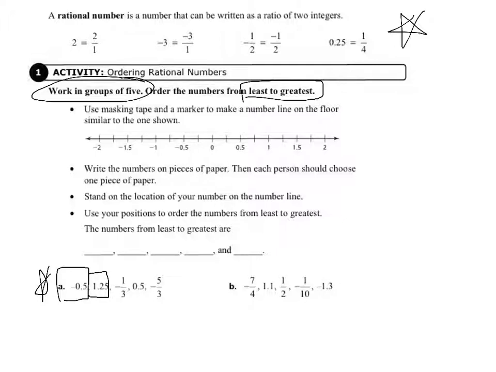1.25 is already in decimal form. And 0.5 is already in decimal form. So we can go ahead and put those on our number line. So 0.5 is right here. 1.25 is halfway between 1 and 1.5. And negative 0.5 is right here.